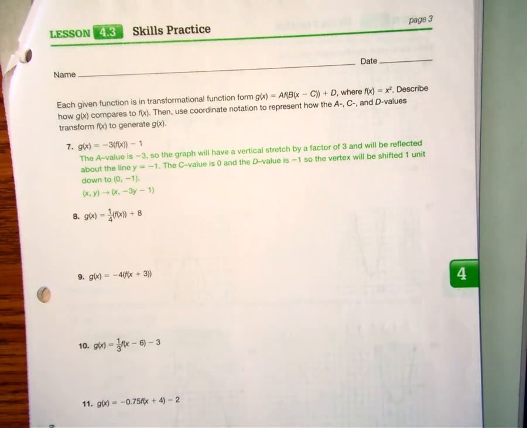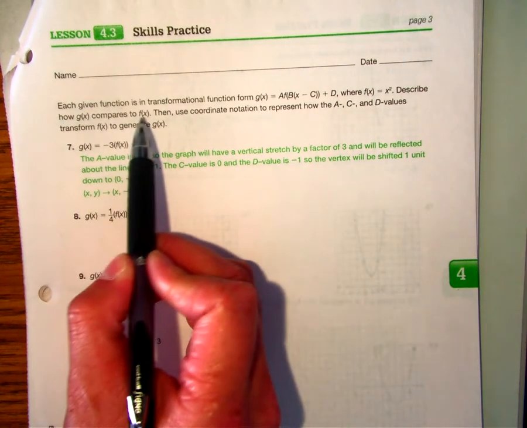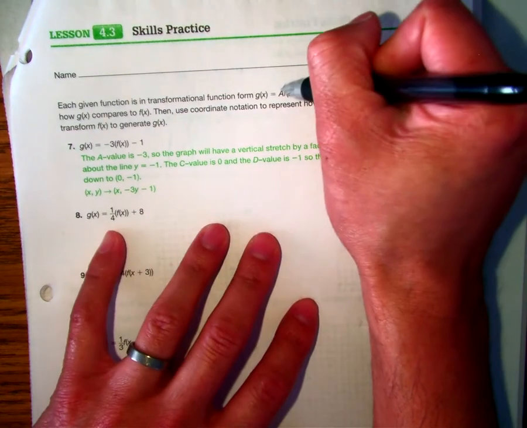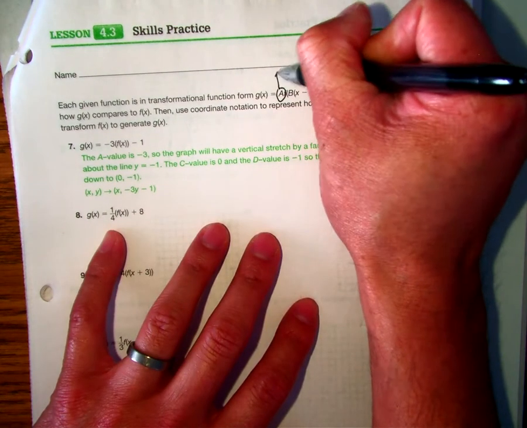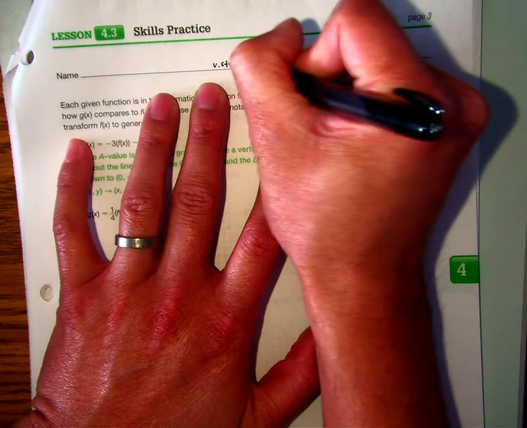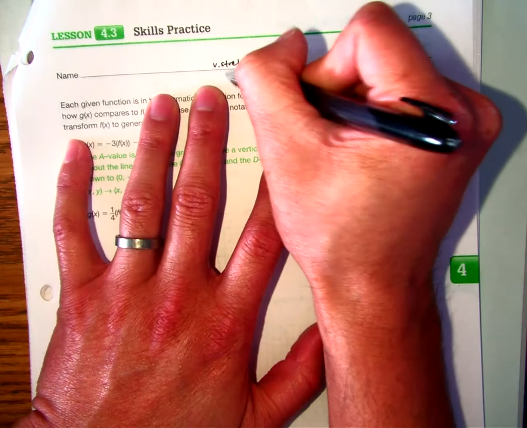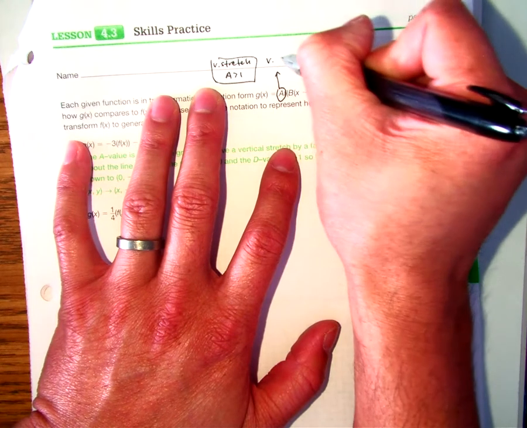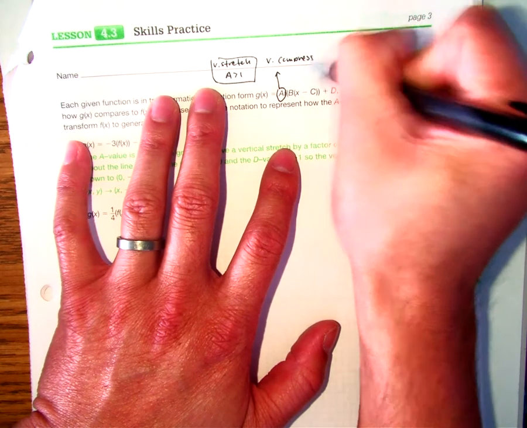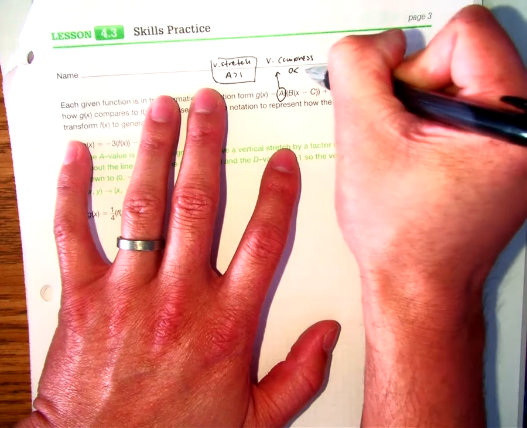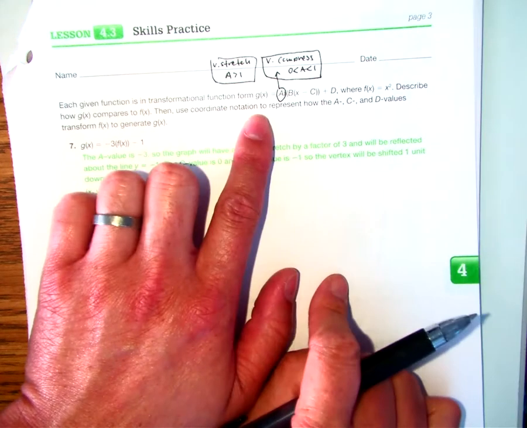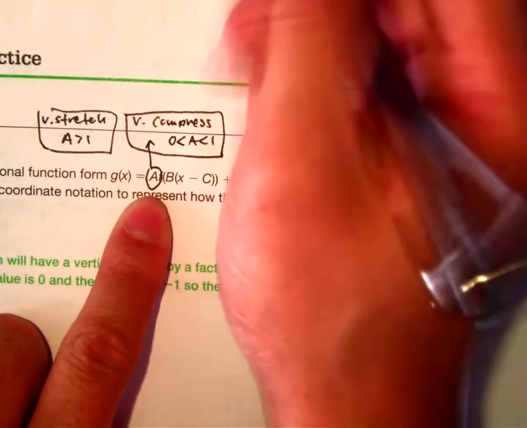In question number 7, it says, each given function is a transformational function form of g of x equals a. So the a value we just learned is a vertical stretch if that value is greater than 1, or a vertical compression if that value is between 0 and 1. That a value also tells you, let me see if I can zoom in for you, if it's going to be reflected over the x-axis, right?